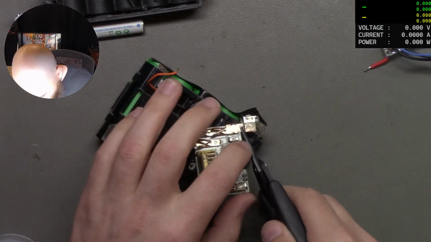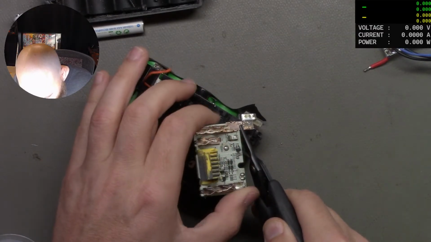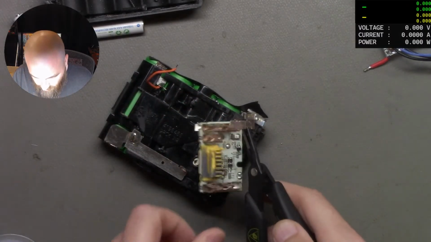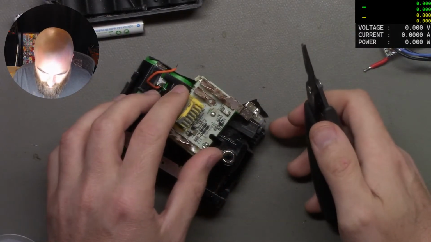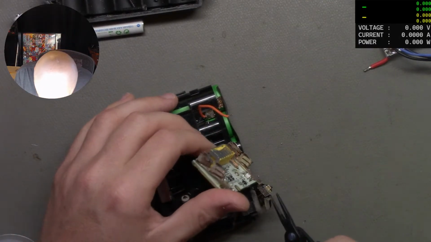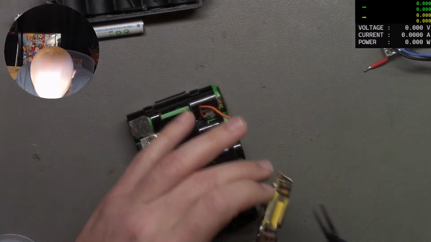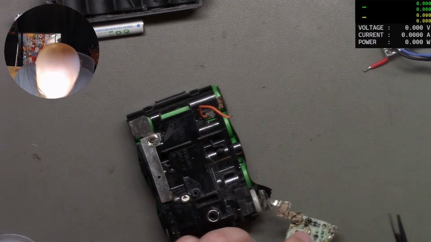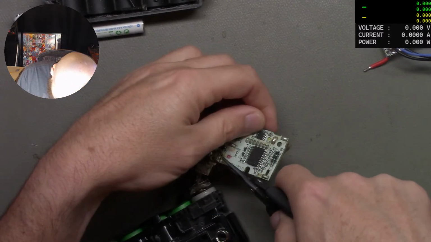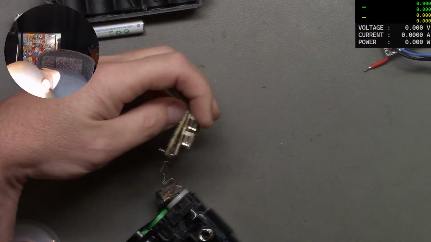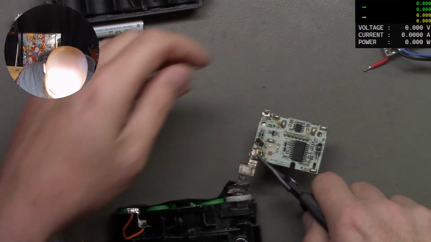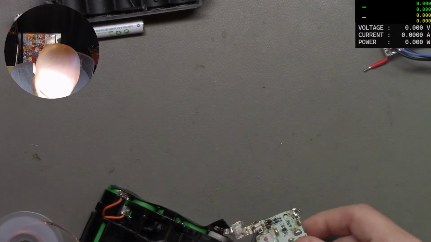Does not want to let go. It's like I need another hand. Maybe I can press on it like this while I heat it up.